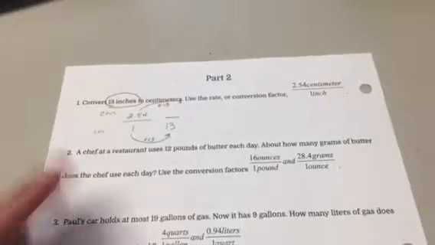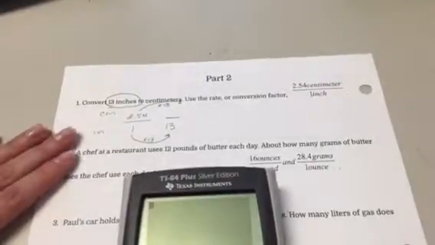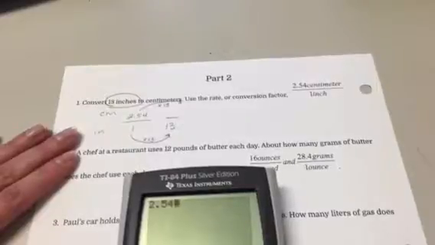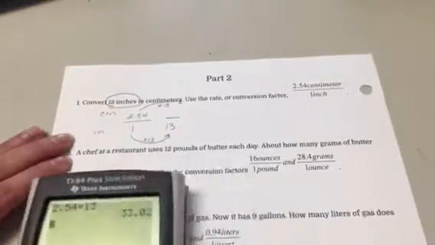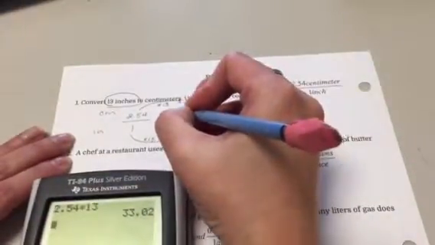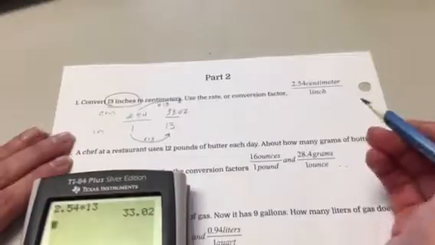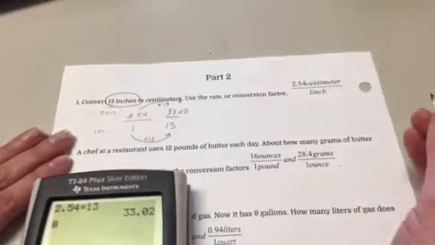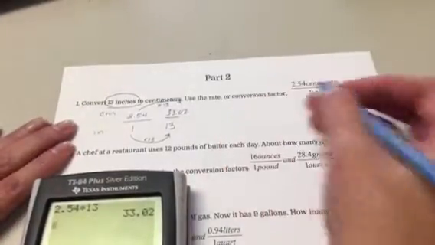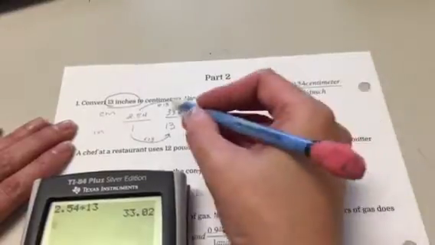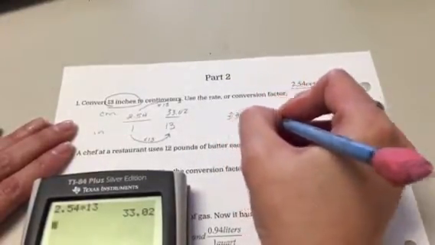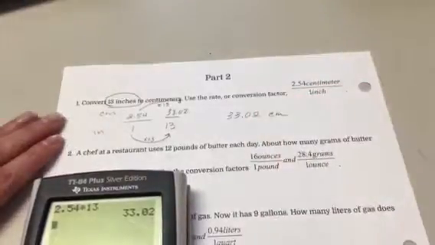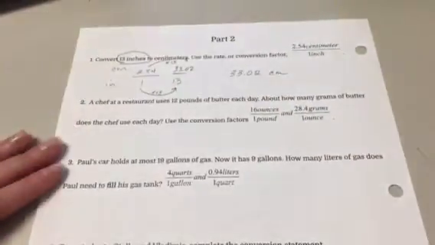On your calculator, you're just going to type in 2.54 times 13, and it's going to be 33.02. They want to know how many centimeters that is, so you could say 33.02 centimeters.